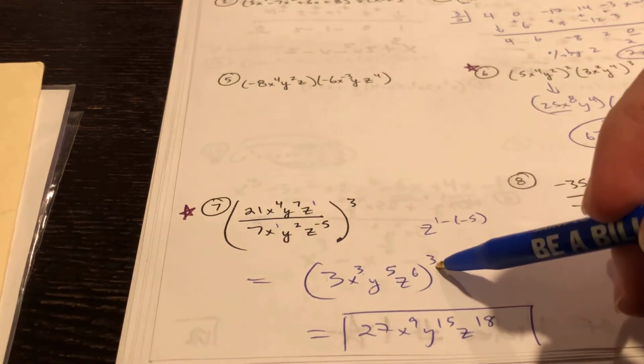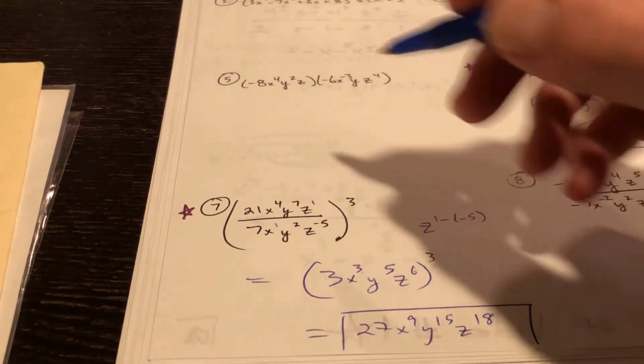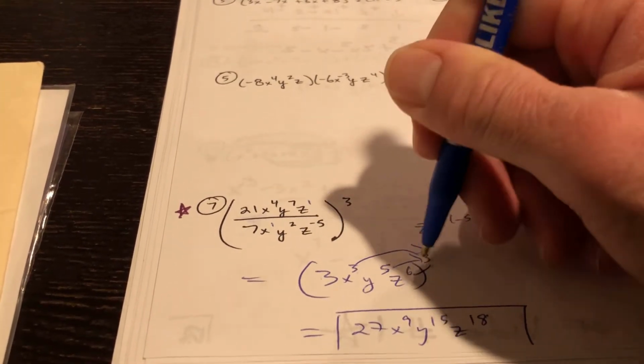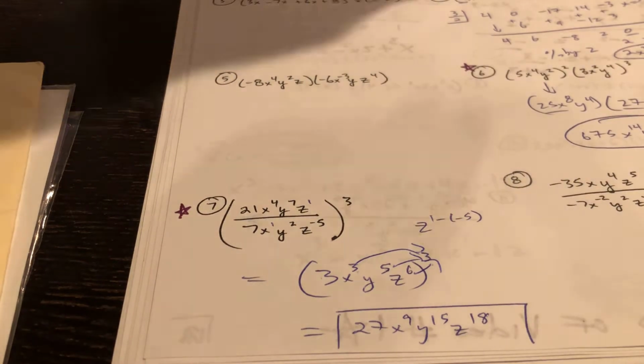Then I'm going to raise everything to the third power. 3 to the third is 27. Then a power to a power, I multiply all those exponents together. Those are half the answers for page 13.